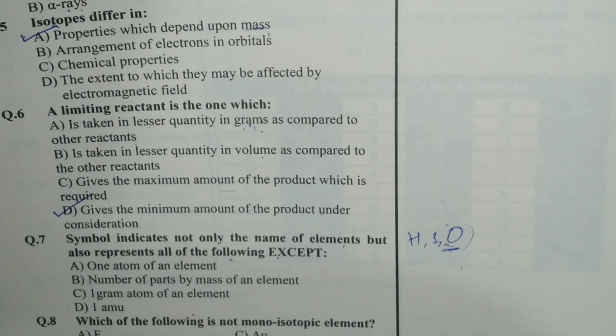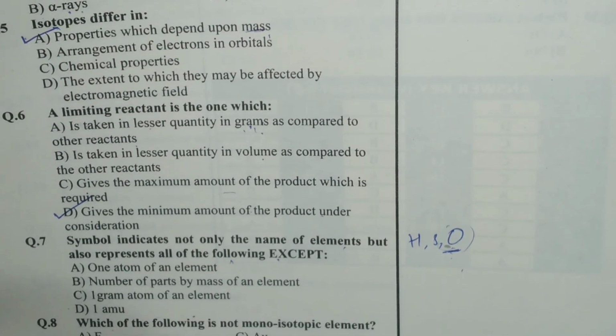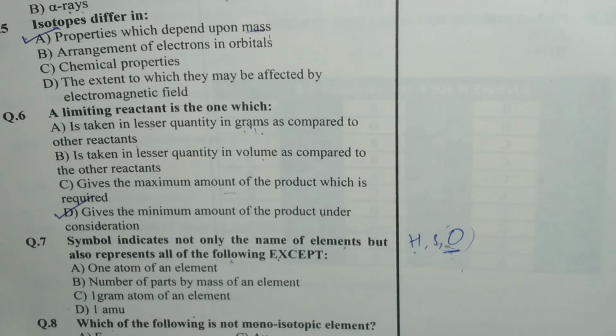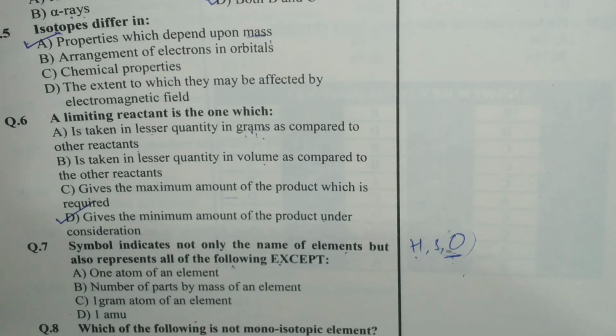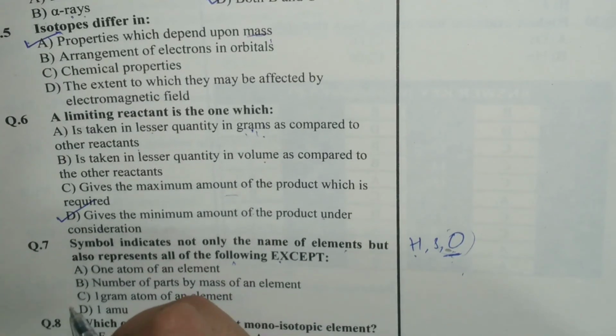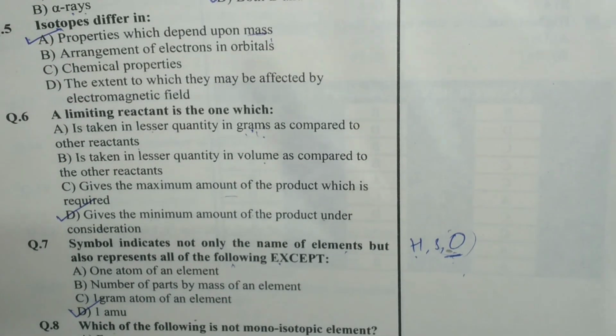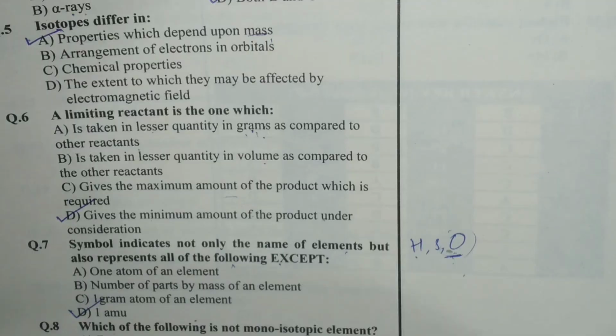Okay. 1 gram atom of an element. Yes, we can find the gram atoms of the element. So yes, from the symbols. Okay. Moving on to the delta option, 1 AMU, atomic mass unit. No, atomic mass unit is not indicated by the symbol of the element. It is represented by the whole molecule, ion, formula unit of the element.